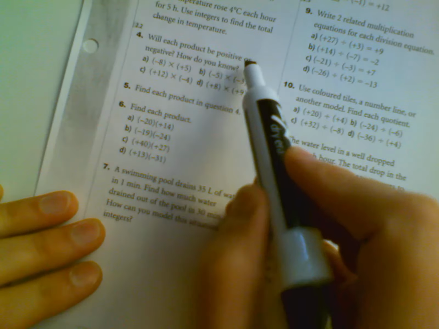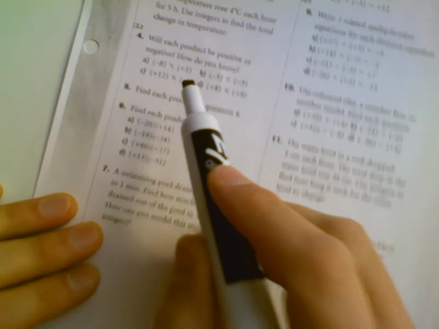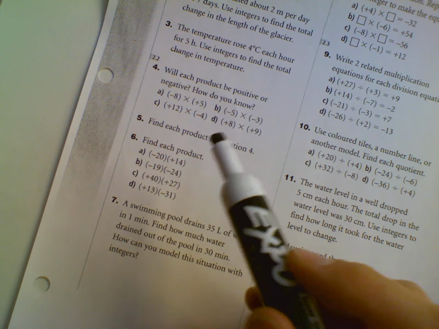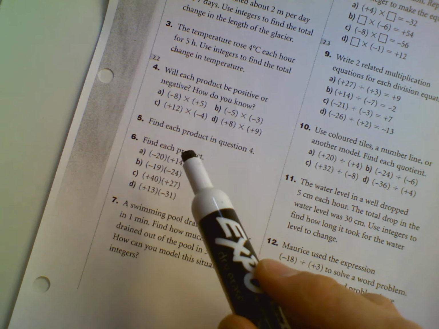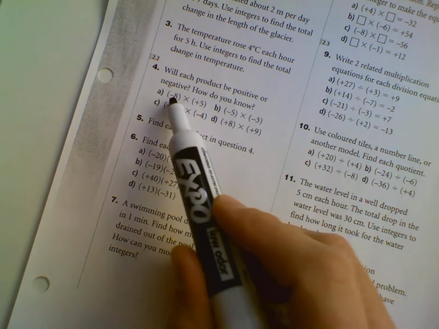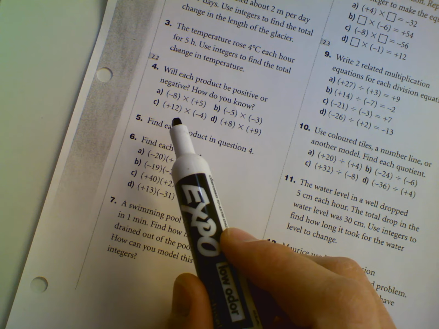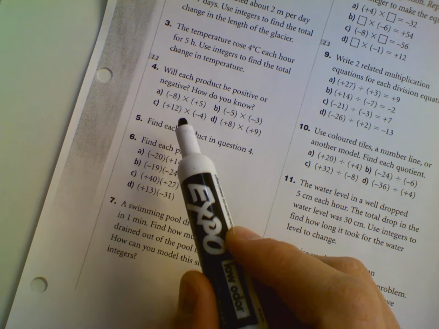Will each product be positive or negative? How do you know? Well, we know from the rule that a positive times a positive equals a positive, and a negative times a negative equals a positive. But if they're opposite of each other, a negative times a positive, or a positive times a negative, the answer would be opposite and it would go negative.